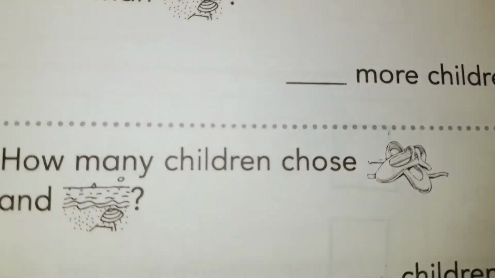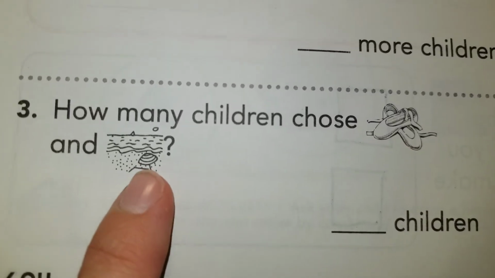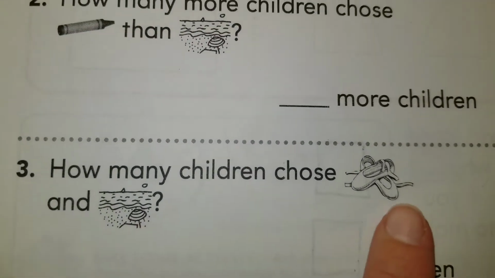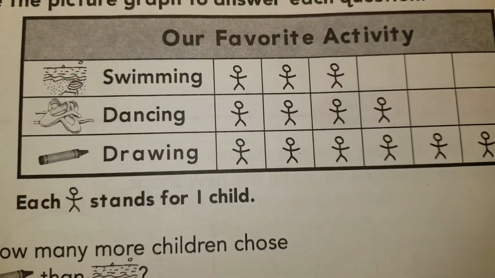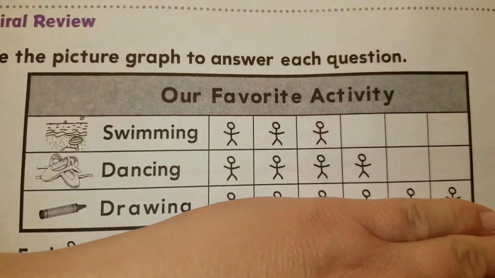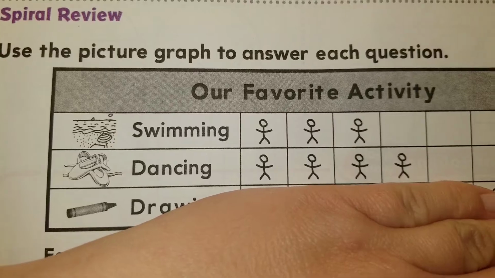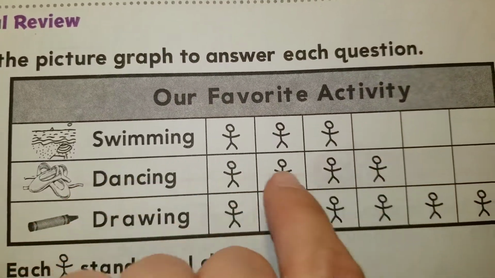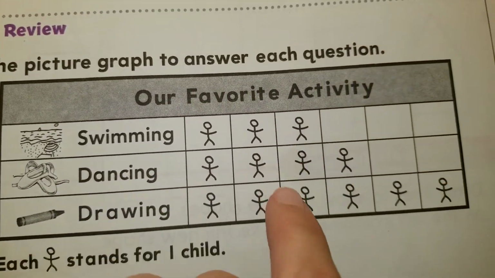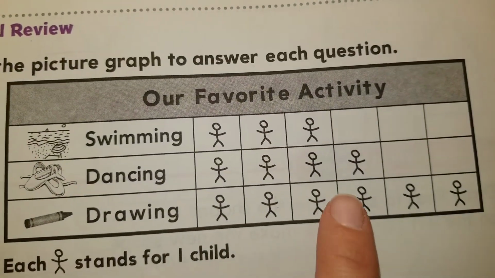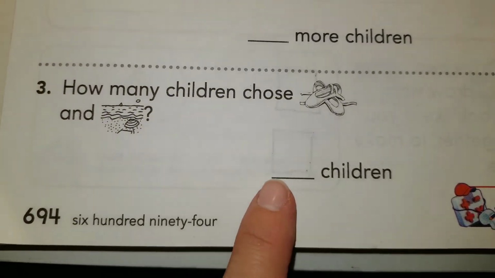And then our last question. How many children chose dancing and swimming? So the ballet shoes are for dancing. Dancing over swimming. So how many more chose dancing than swimming? So now you forget the last one and you're only going to focus on swimming and dancing. How many more do you have here than over here? You're missing here, so it's a difference. You can also subtract. You can say 4, take away 3, and you're going to have the answer. You're going to write it right there.